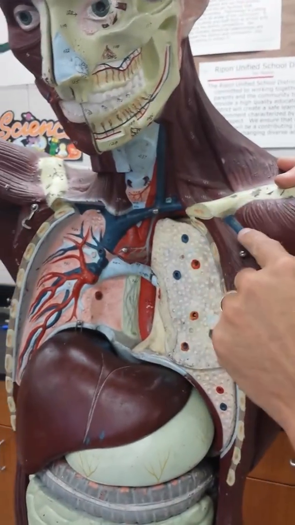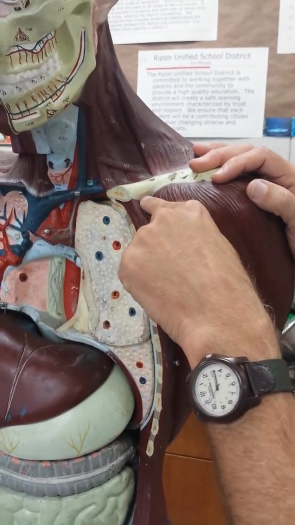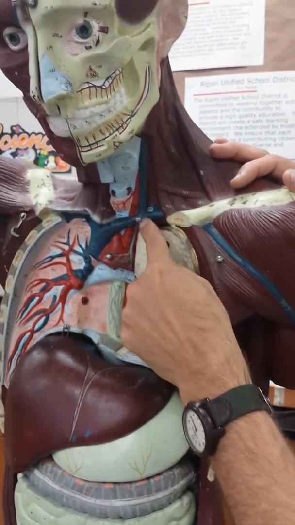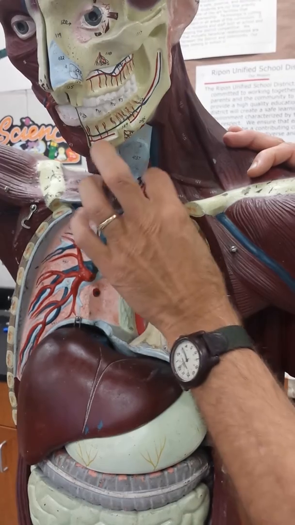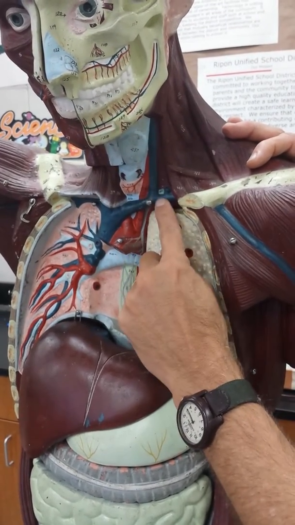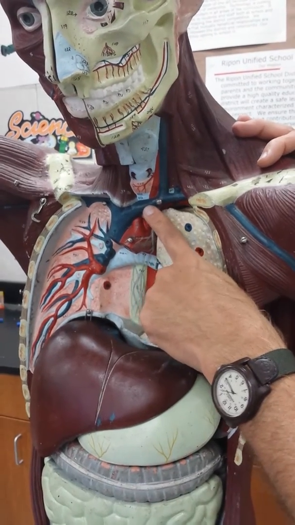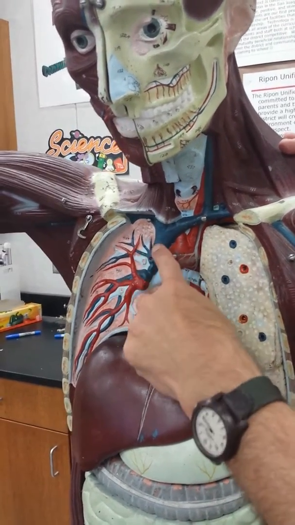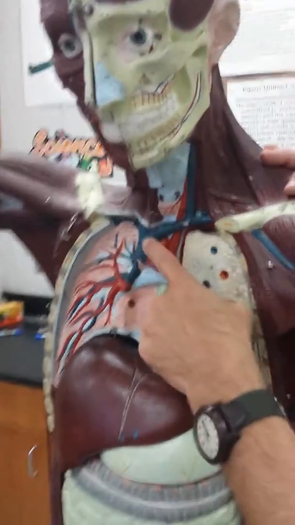They're both internal. And then the blue here going under the clavicle would be the subclavian vein, which there's an artery there too, but the subclavian vein. And when the jugular and the subclavian join together, they form the brachiocephalic vein, and the two brachiocephalics join to form the superior vena cava, or we can just call it the vena cava.